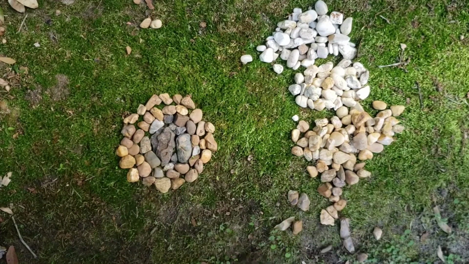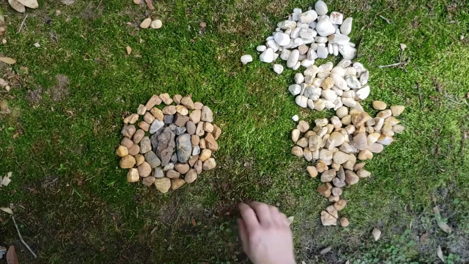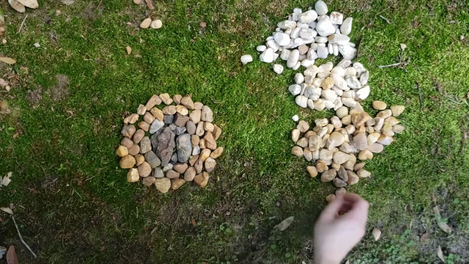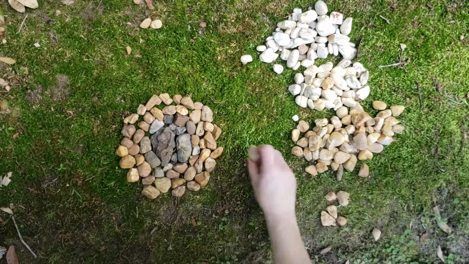The lighter brown rocks came next, followed by the light tan rocks, and finally the almost white rocks. If you use a gradient in your sculpture, you can also work from lightest to darkest.